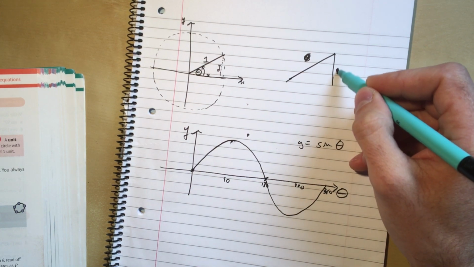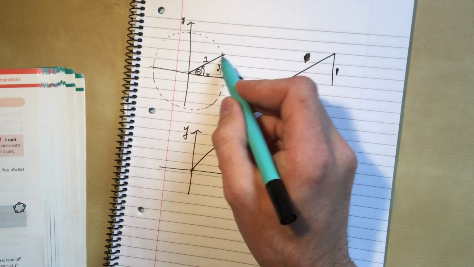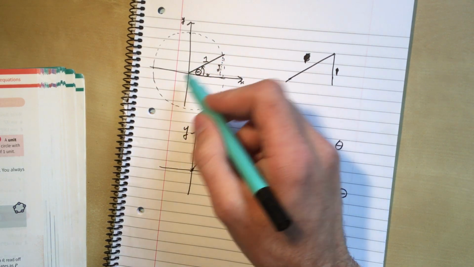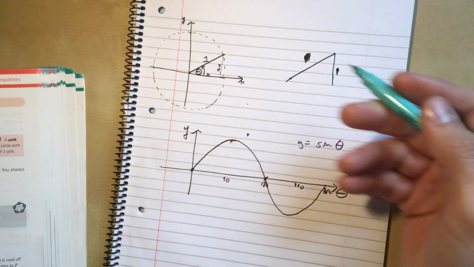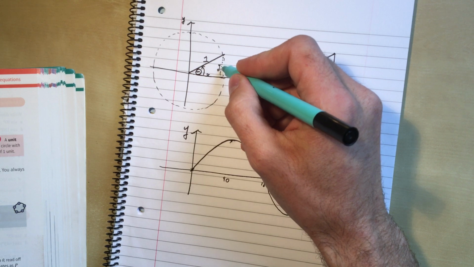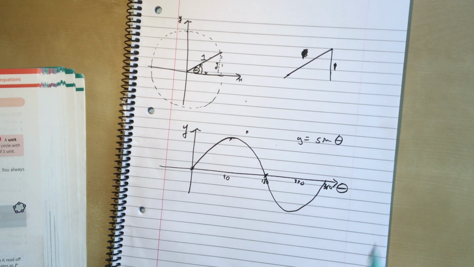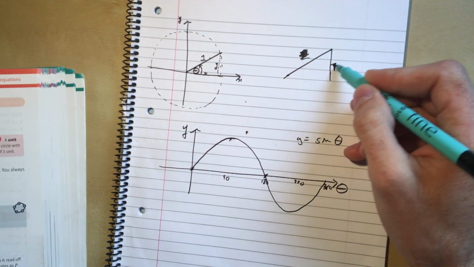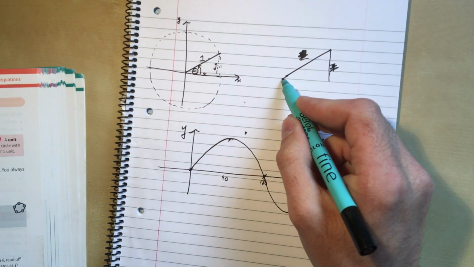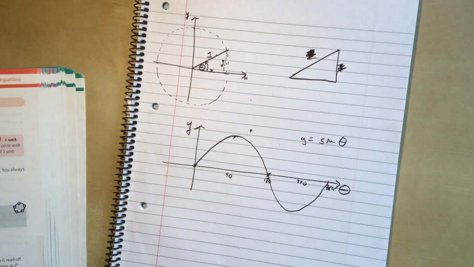It's the ratio between this side here and this side here. In the units that we're measuring, this is 1 unit long. If I change the units, I don't change the ratio between this side and this side. So sine theta is still opposite divided by hypotenuse, y divided by 1 in this case.